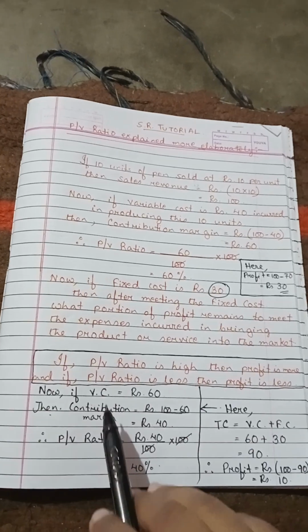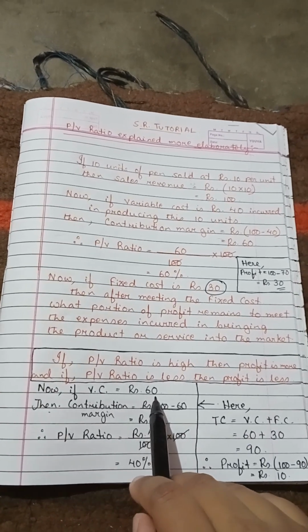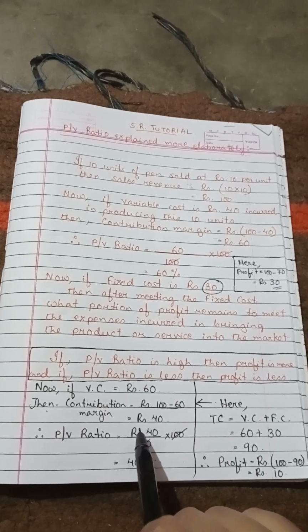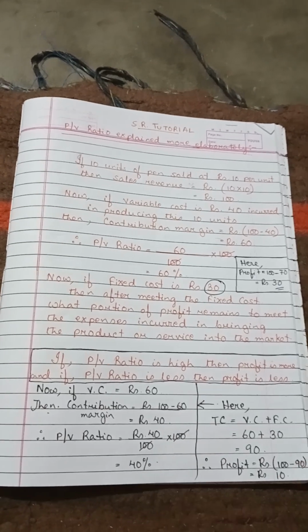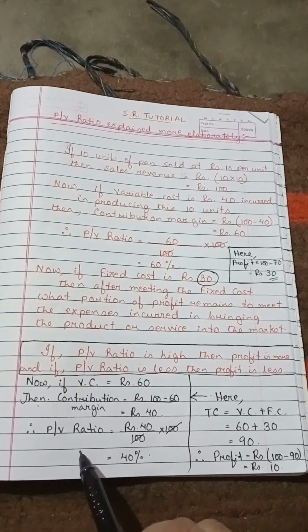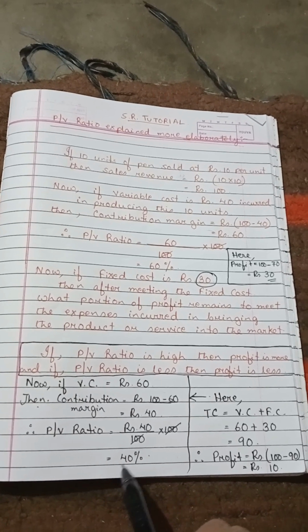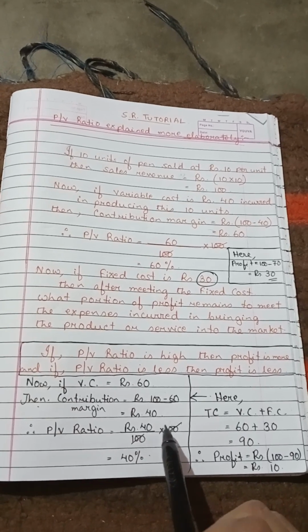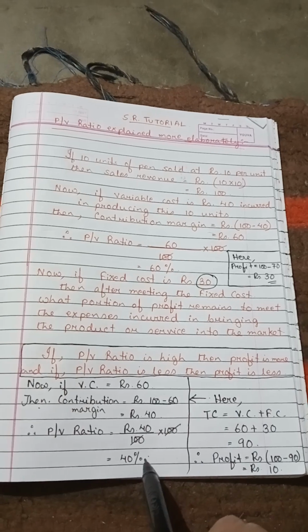Now if variable cost is rupees 60 and contribution margin is 100 minus 60 equals rupees 40, then PV ratio is 40 divided by 100 into 100, that is 40%.